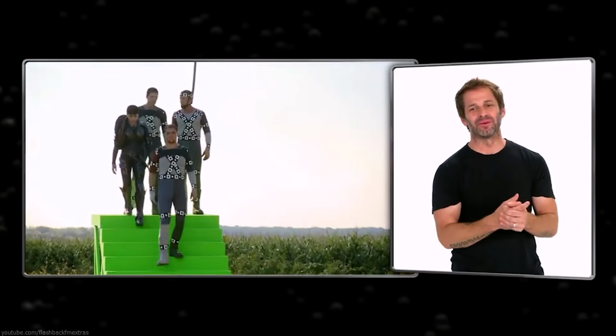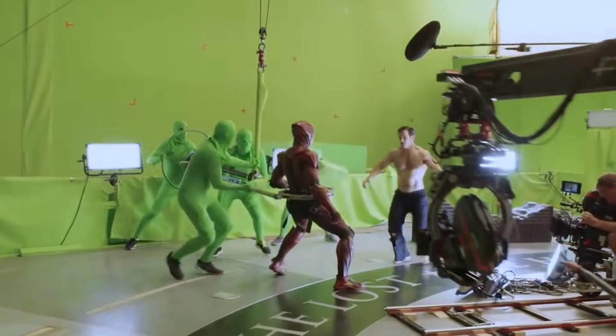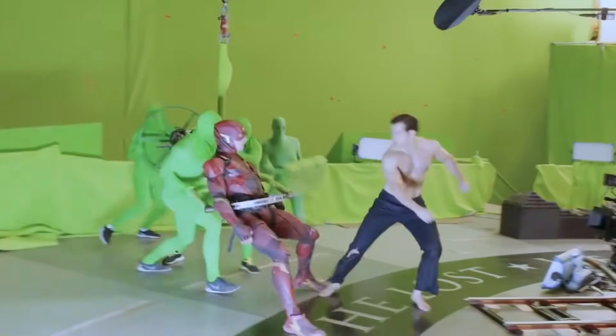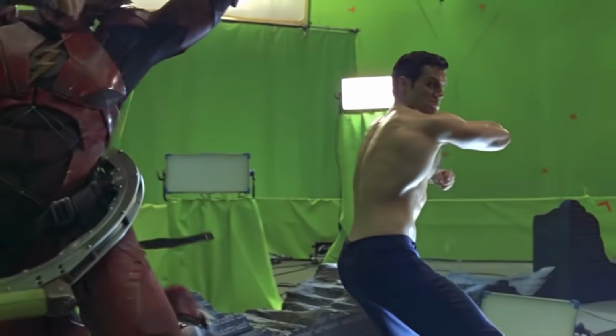But amazing performance regardless. And the amount of computer graphics gives the films a rubbery, cartoonish look that sits uneasy with the human eye.